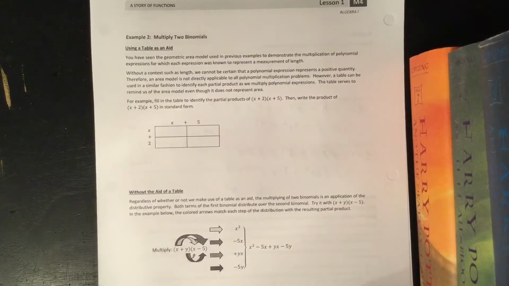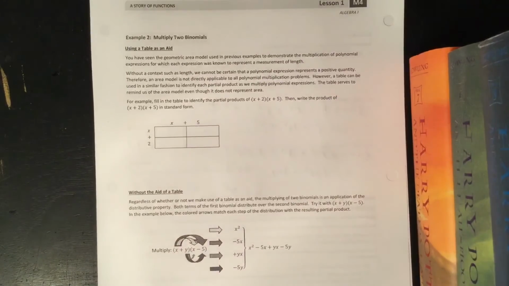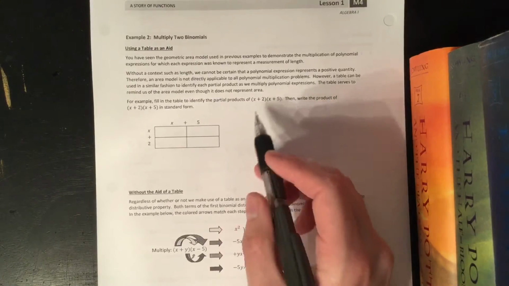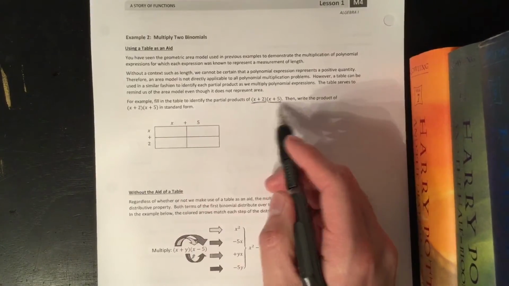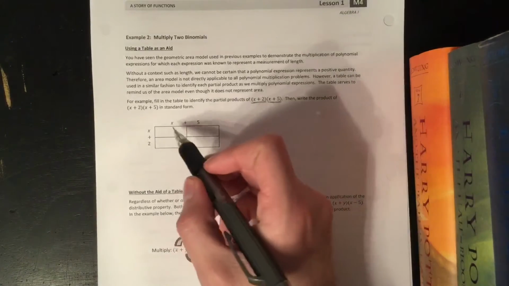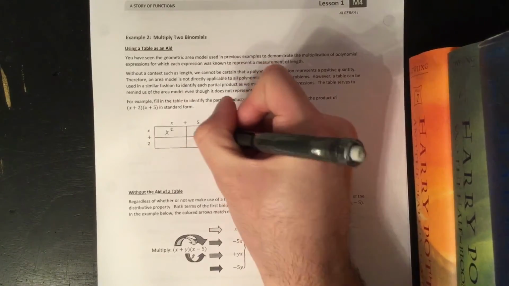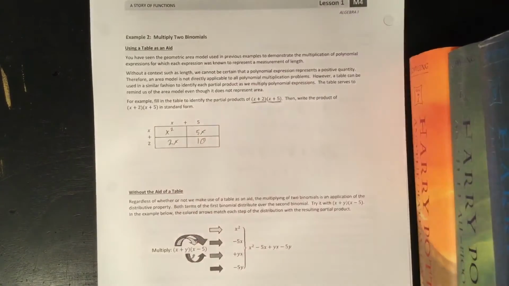So, when you're using the table as an aid, you're going to write out your binomial. Right here it says fill out the table with the partial products to identify the product. So this would be one binomial, and this would be your other binomial that you're multiplying together. You write out a chart like this where x plus 5 is right here, x plus 2 is right here, and then just fill it out. So x times x is x squared, 5 times x is 5x, 2 times x is 2x, and 5 times 2 is 10. And then all you have to do is combine like terms.